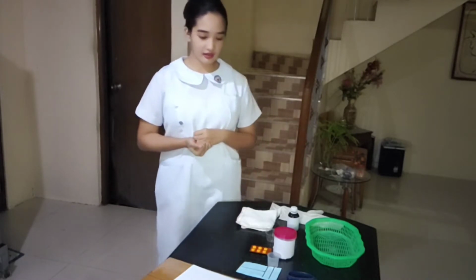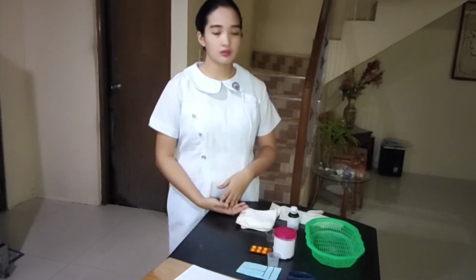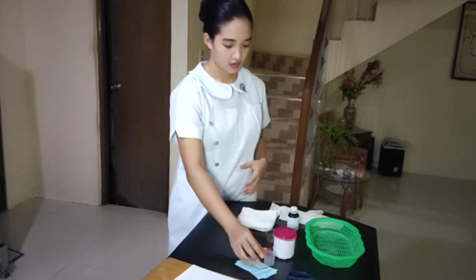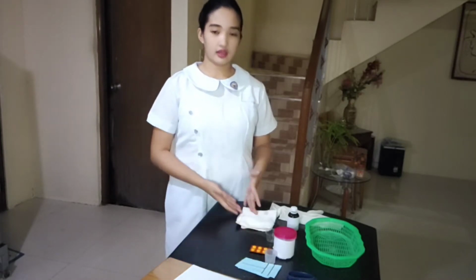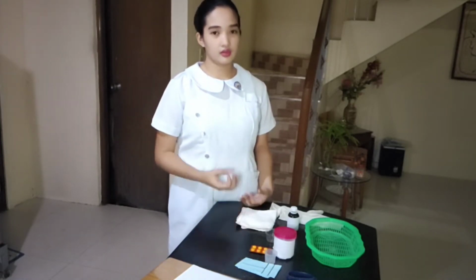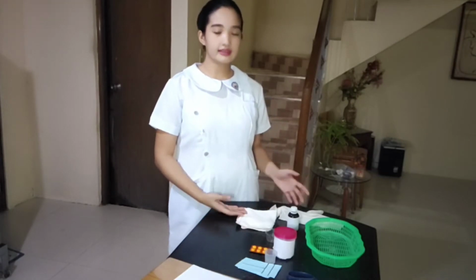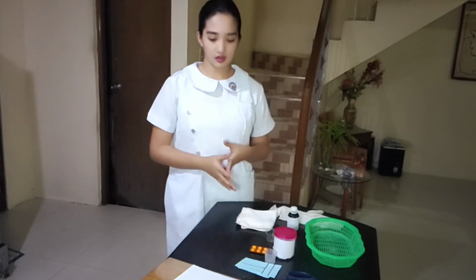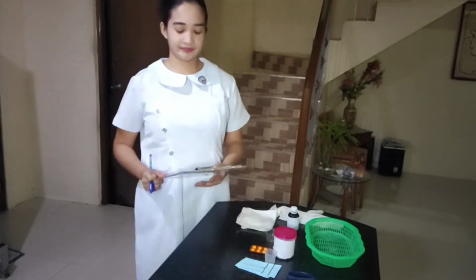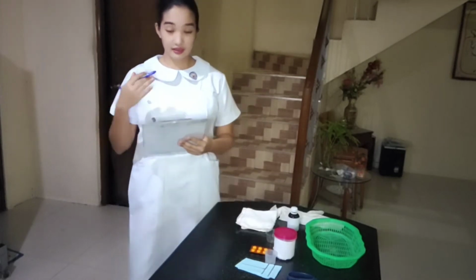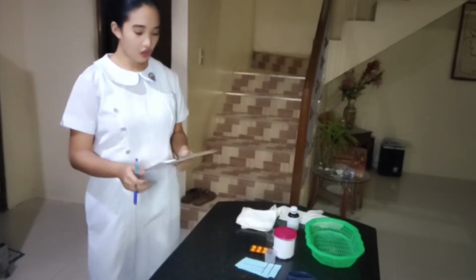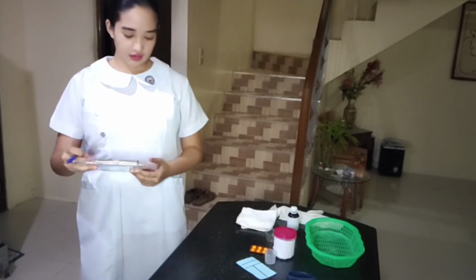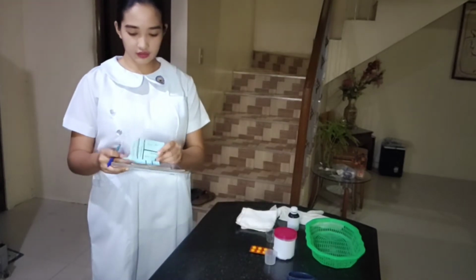The materials needed are the prescribed medication, medication card, medicine cup, calibrated cup, medicine dropper, and sterile gloves, optional. For assessment, we need to verify the physician's order of medication, and check the medication listed on the medicine card against the physician order sheet and standing order sheet.